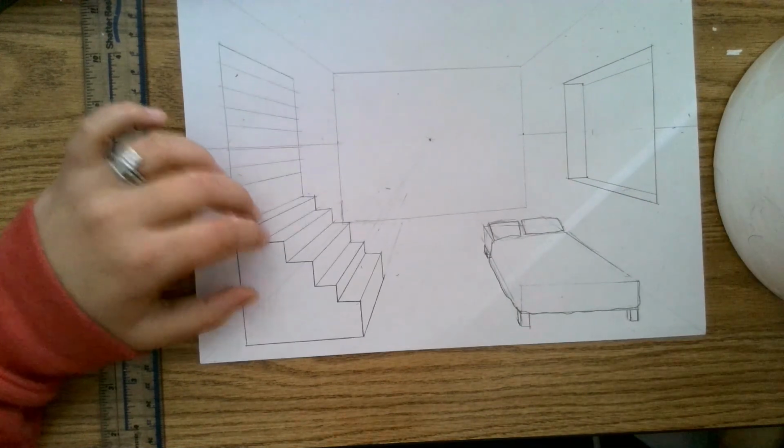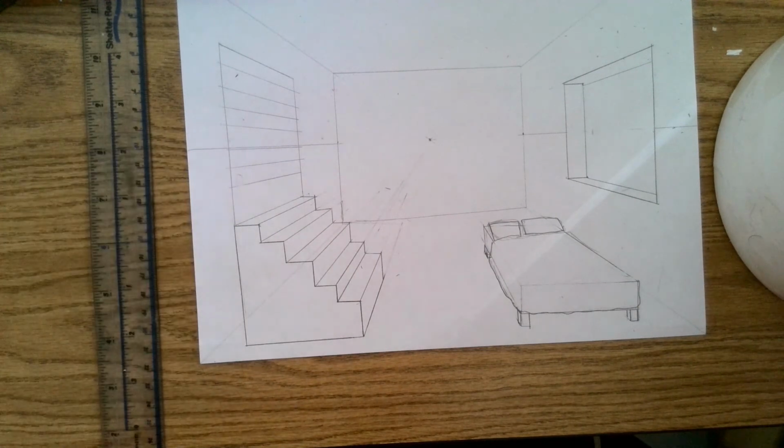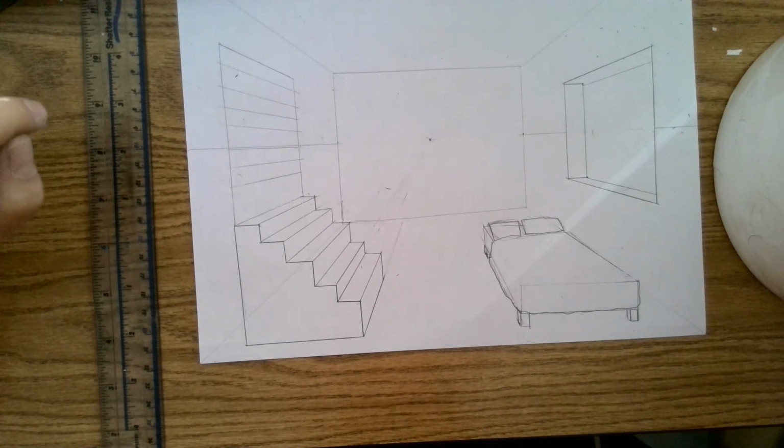So I'd love to see the creations that you make. And remember, for this assignment, we're doing a spooky, haunted room in a haunted house. So I am really excited to see your creativity and what you come up with.